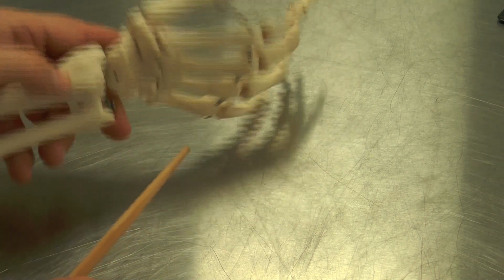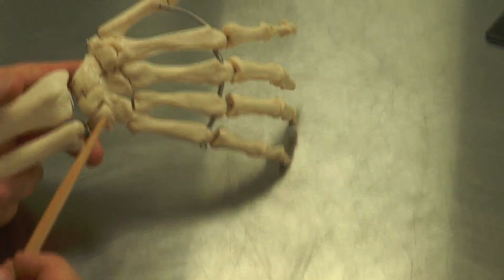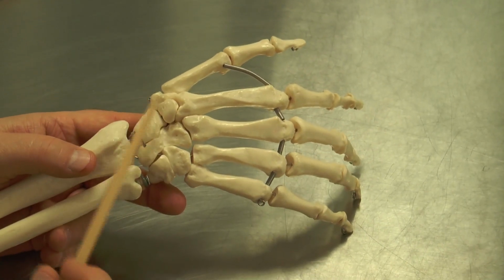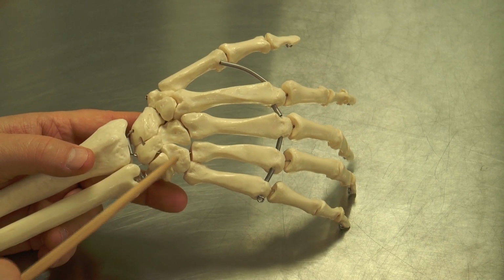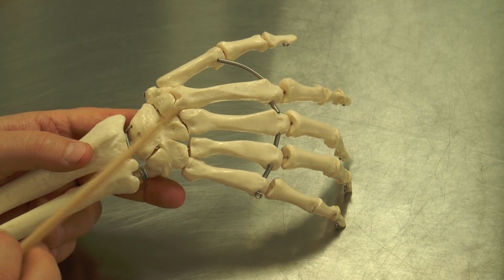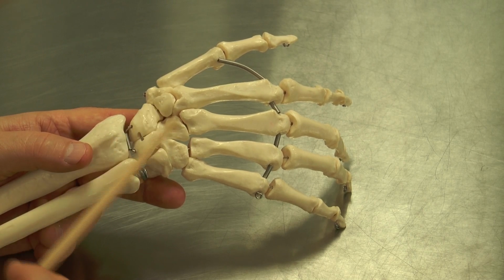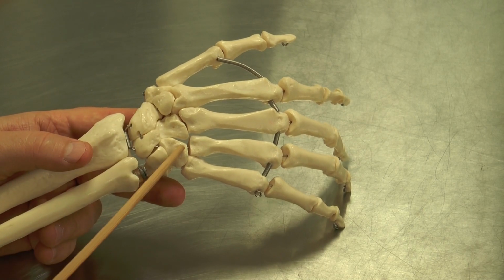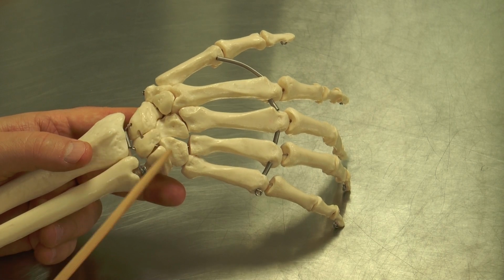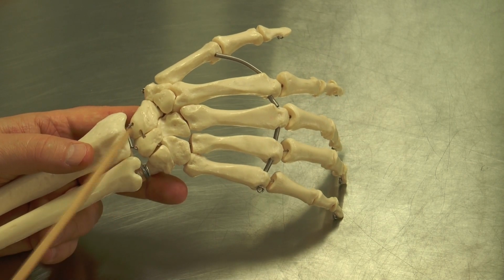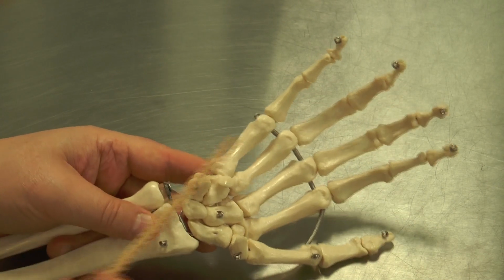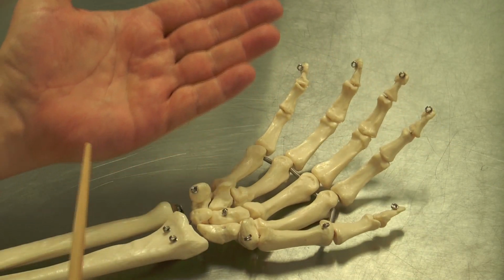So if you look at the dorsal aspect, we don't have any protrusions or any bony particles that are sticking out. They're all straight. So the dorsal aspect of the wrist is really smooth. It's not really smooth, but there are no bony protrusions that you would encounter on the dorsal aspect. However, in the palmar aspect, you would see them.